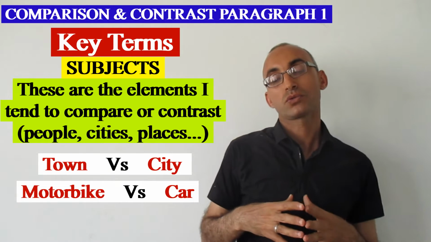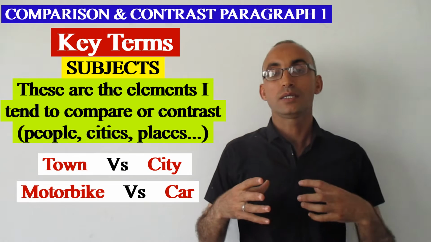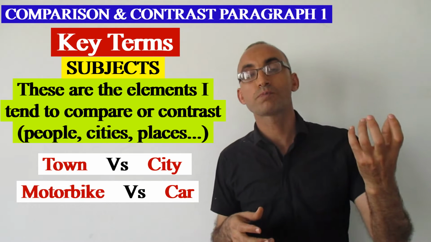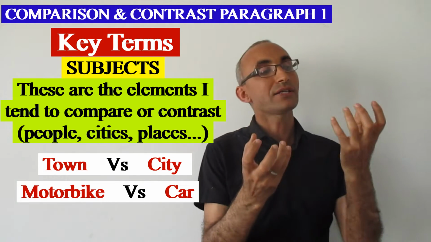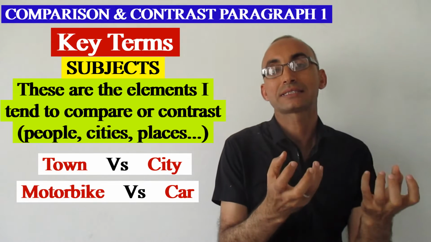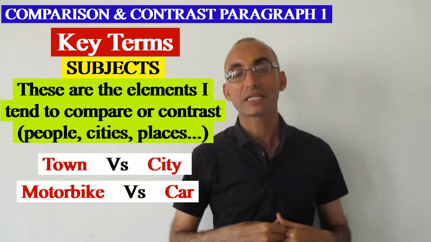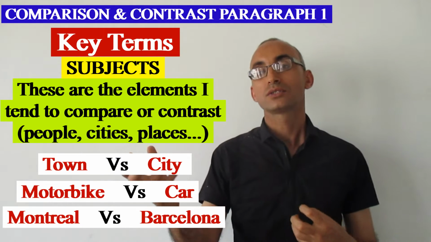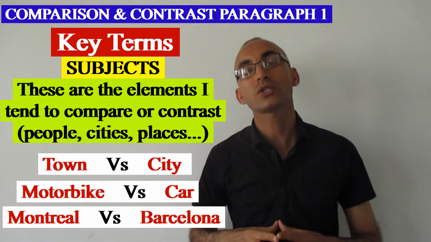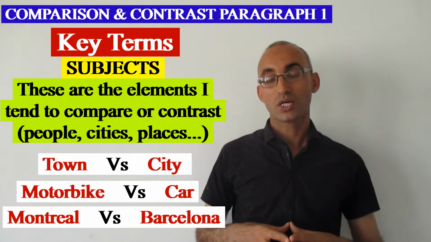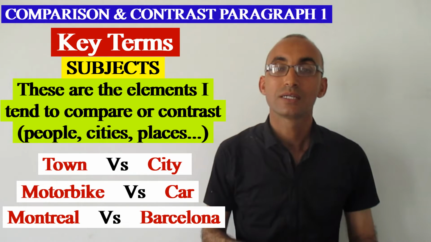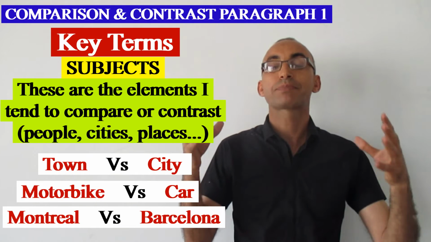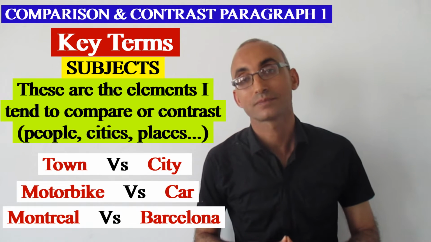For example, if I want to write about comparing or contrasting a motorbike and a car, the motorbike and the car are called subjects. If I want to write a paragraph about the city of Montreal and Barcelona, then Barcelona and Montreal are my subjects. So the elements I tend to write about, compare, contrast, and speak about in my paragraph are called my subjects.